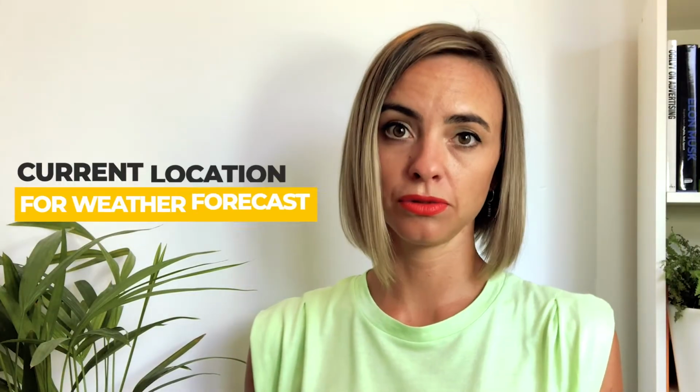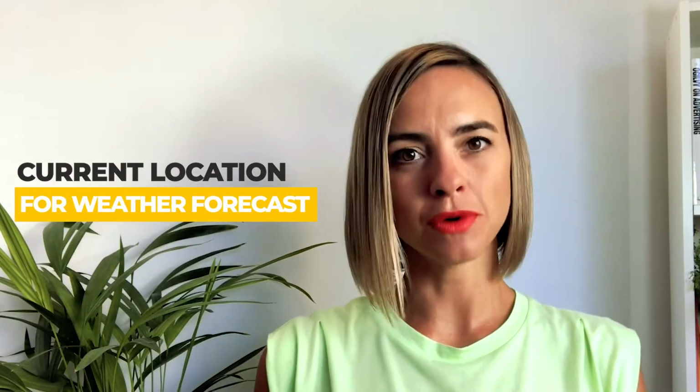Let's find one for our example. As a mobile phone user, I want to check the weather forecast for my location so that I don't have to look it up every time I move to a new place. So for this example, the title could go like current location for weather forecast.